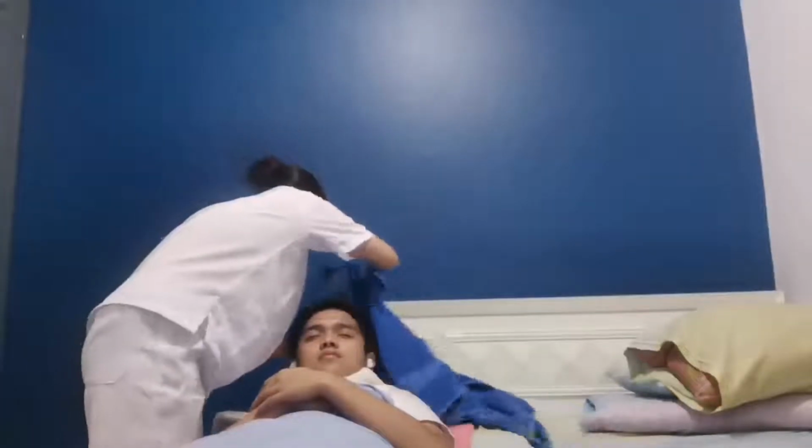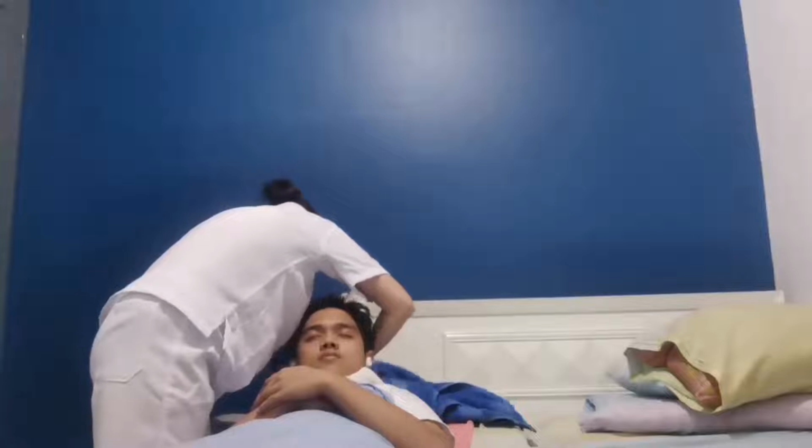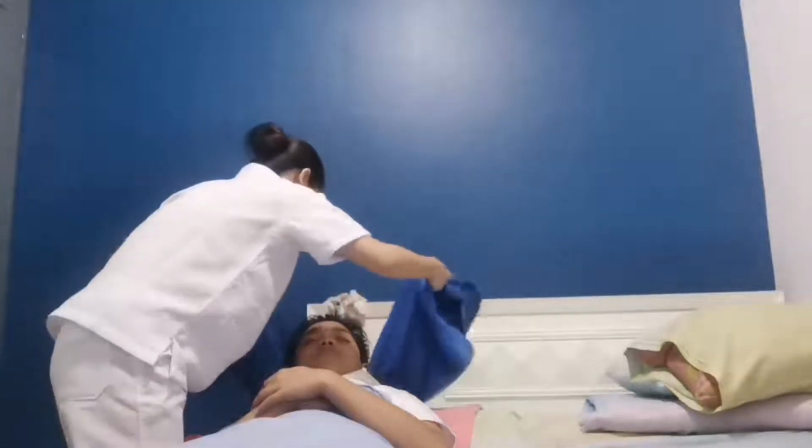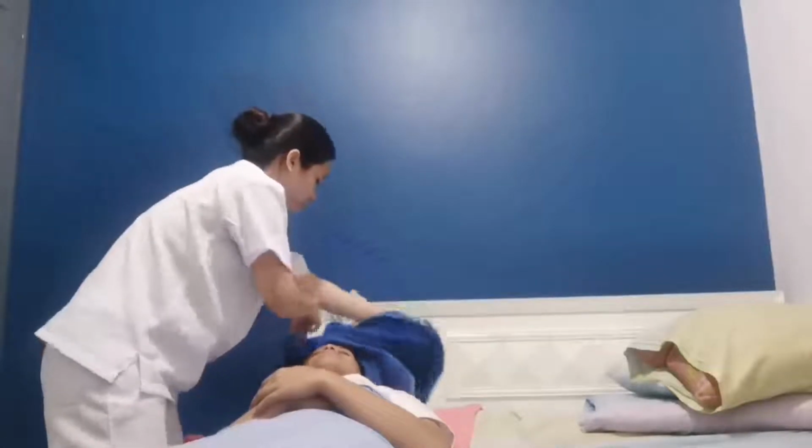Next is to use a dry towel, pat hair dry and wrap turban style. This prevents dripping from wet hair.